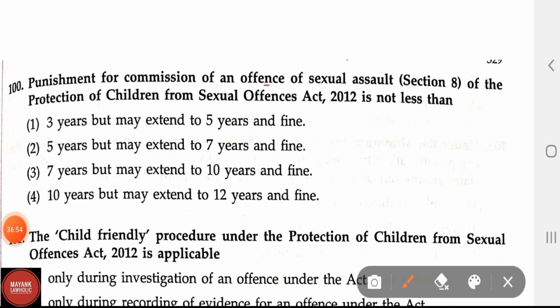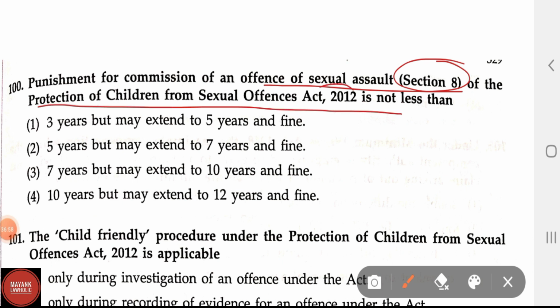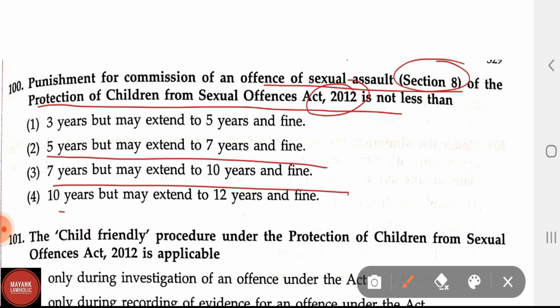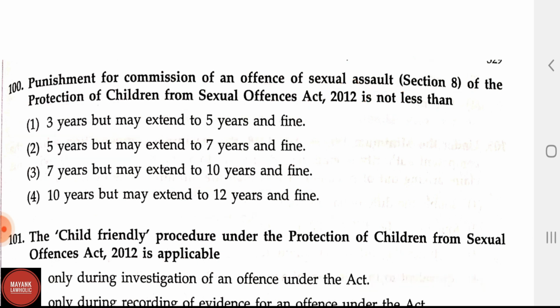Punishment for commission of the offence of sexual assault, Section 8 of the Protection of Children from Sexual Offences Act 2012, is not less than: option 1, 3 years but may be extended to 5 years; option 2, 5 years but may be extended to 7 years and fine; option 3, 7 years but may extend to 10 years and fine; and option 4, 10 years but may extend to 12 years and fine. Here the correct answer is option 1, 3 years but may extend to 5 years and fine, in Section 8 of the POCSO Act.